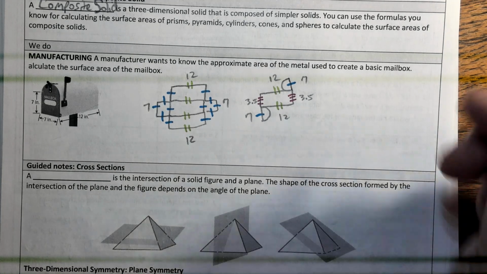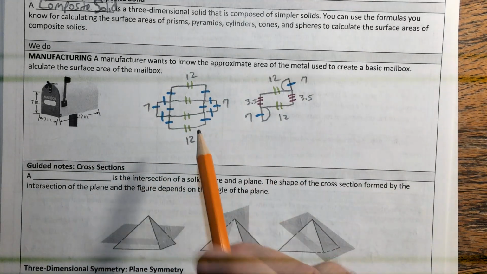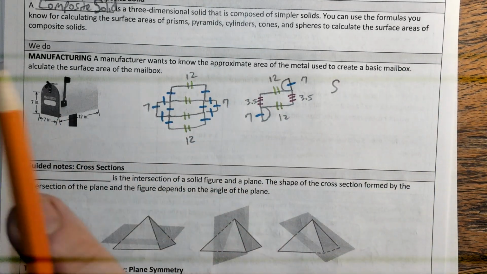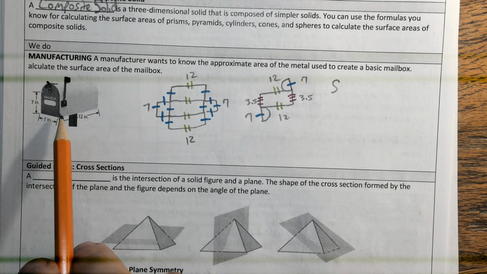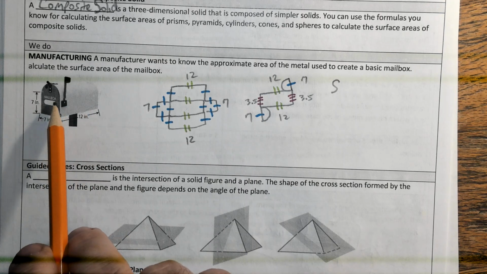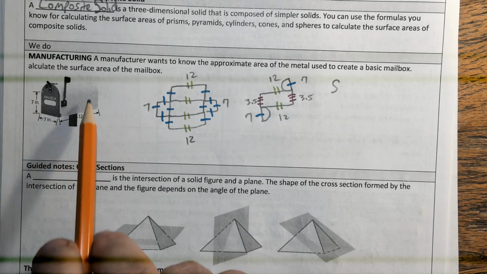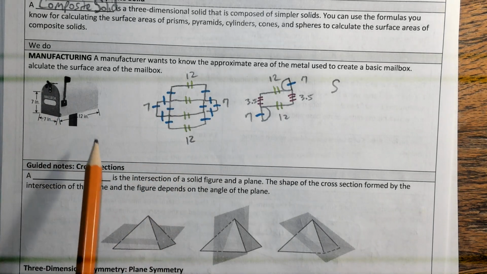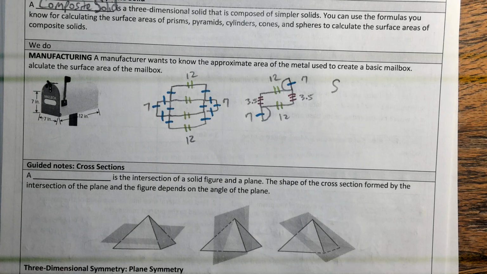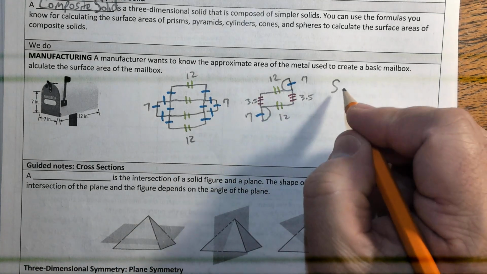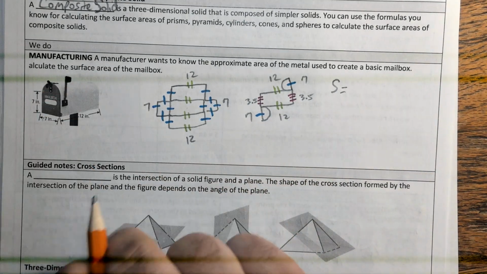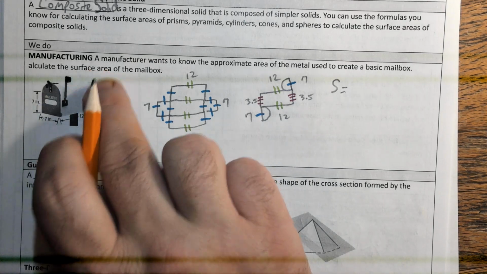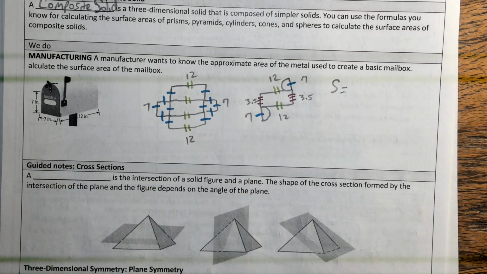I'm going to try to make this make as much sense as possible. So here we go. We're breaking this down, we have 3 rectangles. The manufacturer wants to know how much metal they're using to make these mailboxes. So we've peeled it all out, and this is what it looks like before they put it together. Now we need to know our surface area, because the door is metal, and the back that doesn't open is also metal.